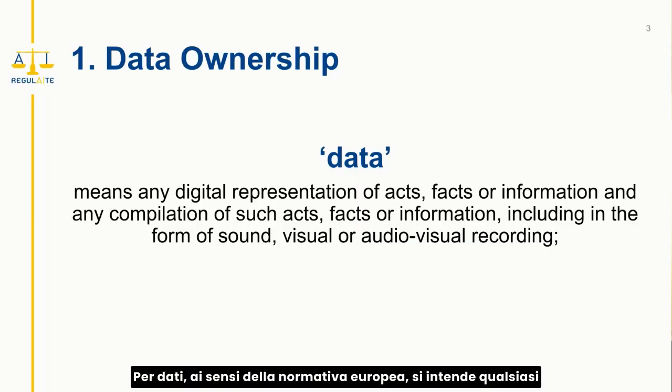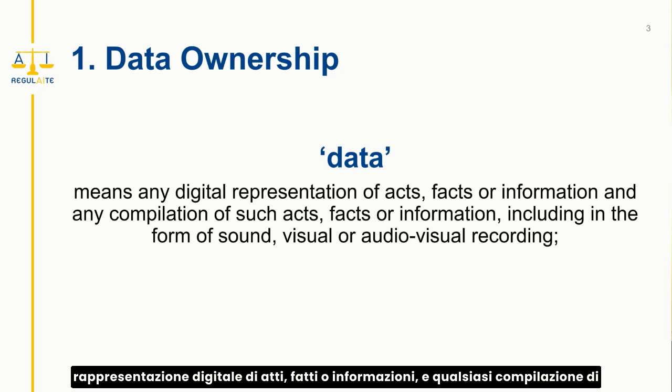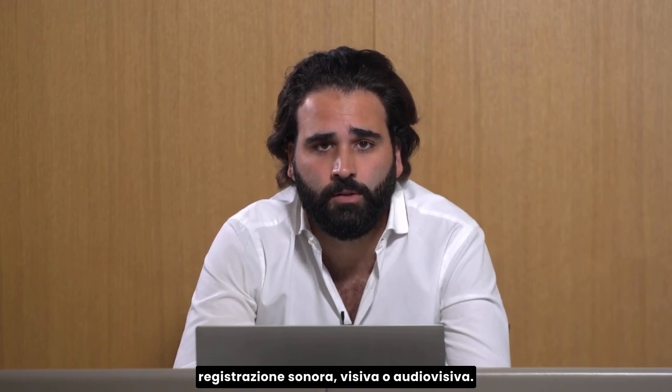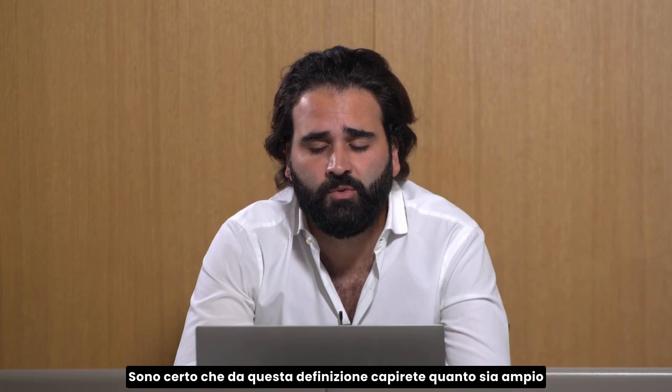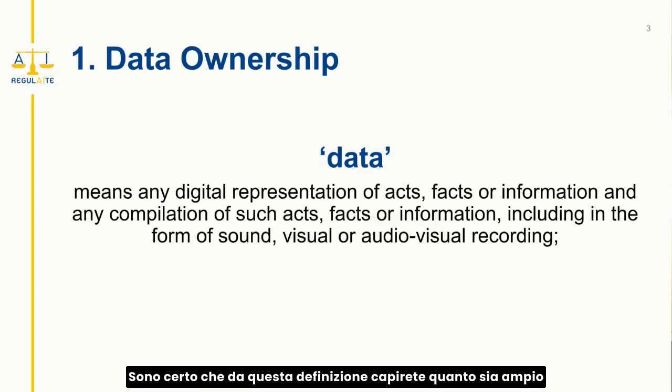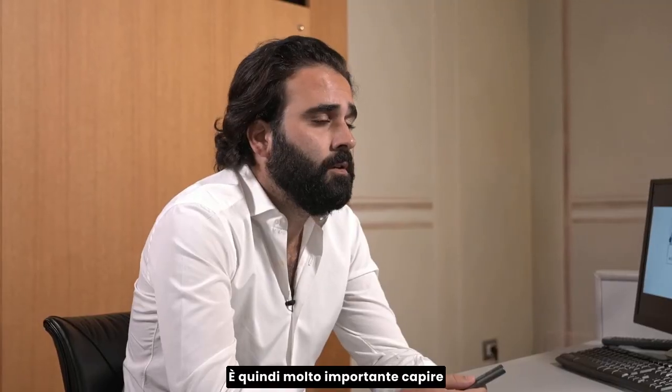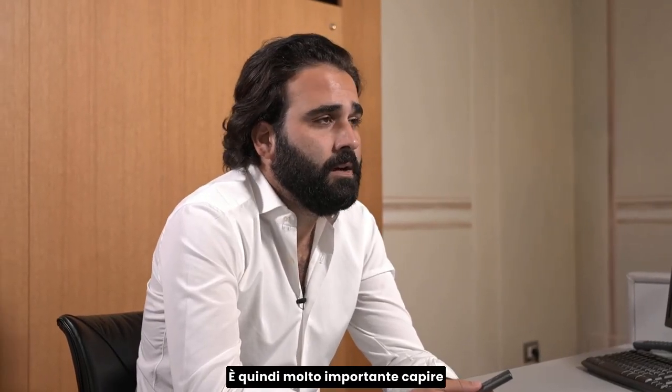And data under EU regulations means any digital representation of facts, or information, and any compilation of such facts, or information, including in the form of sound, visual, or audiovisual recording. I'm sure from this definition you'll understand how broad and how wide the meaning of data is, and therefore it's quite important to understand the EU approach to regulating data.